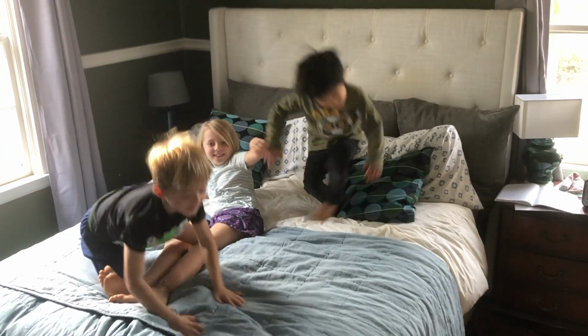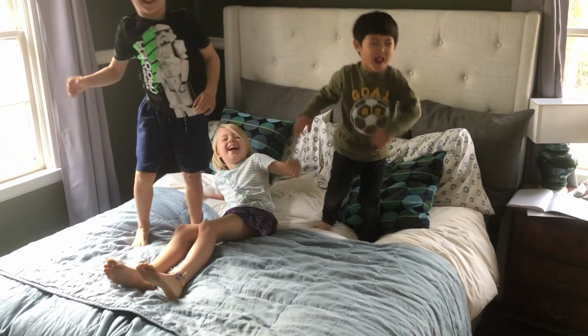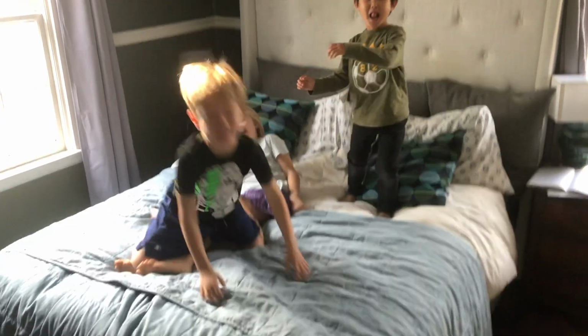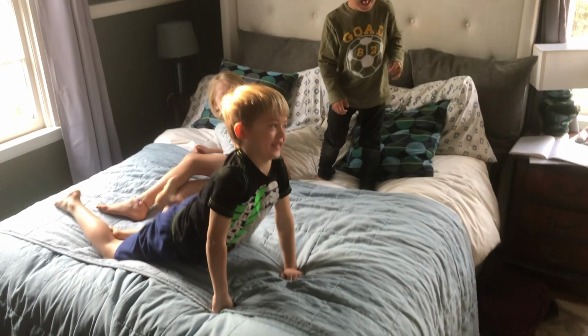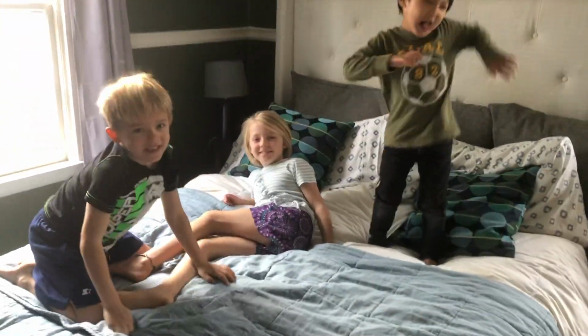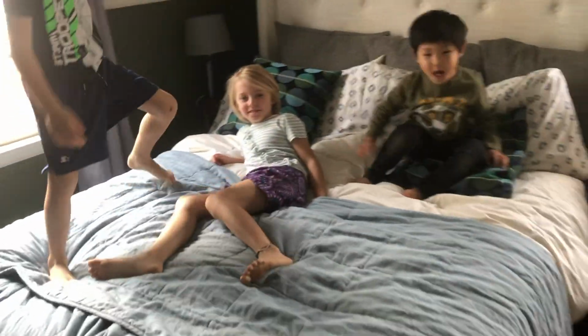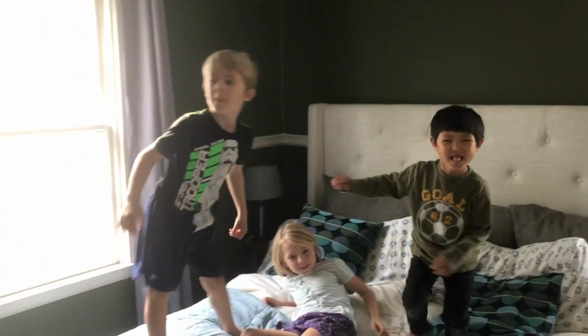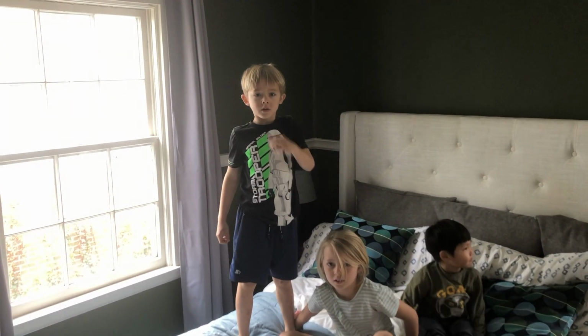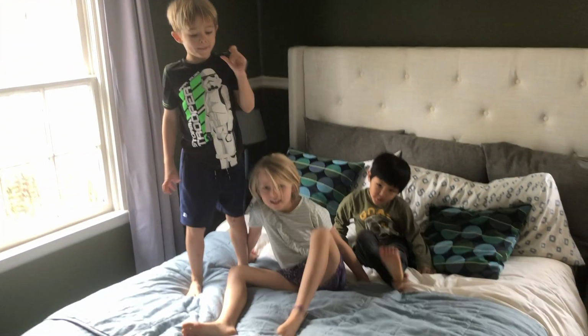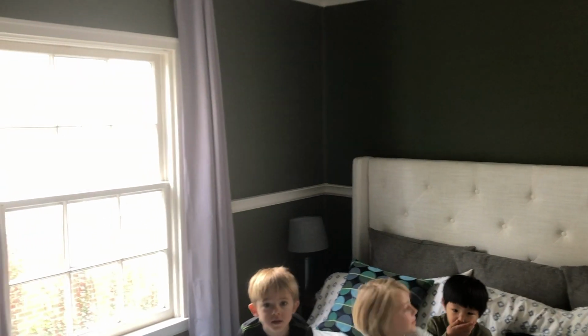This is my bedroom. There is a bed. There is 1 bed. There are 2 windows. 1 window, 2 windows. The walls are green. The walls are dark green.